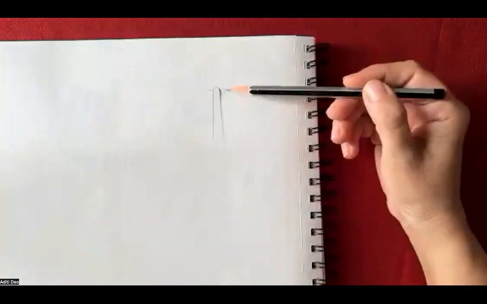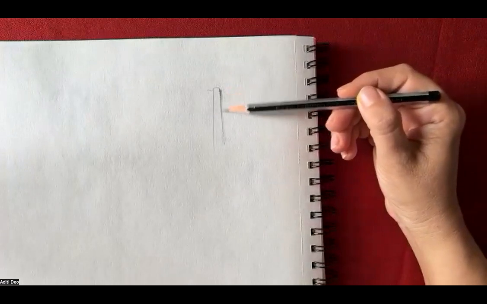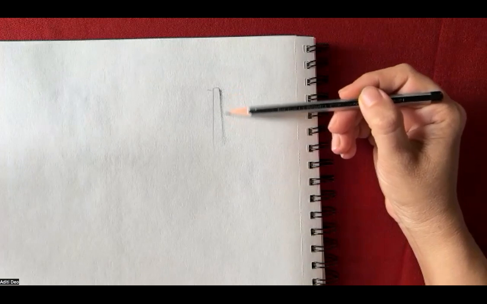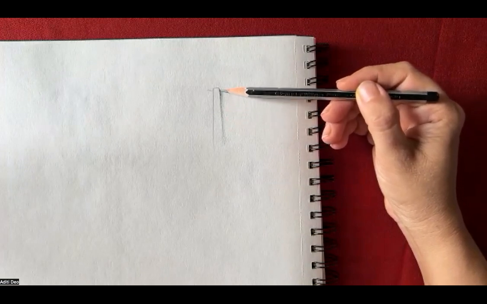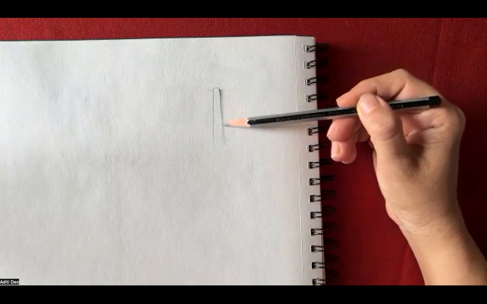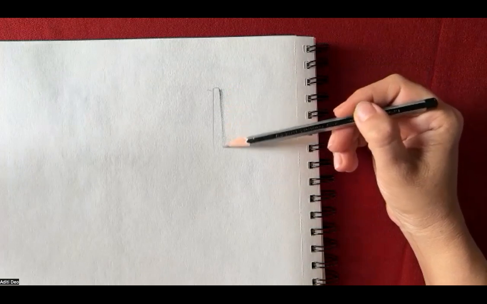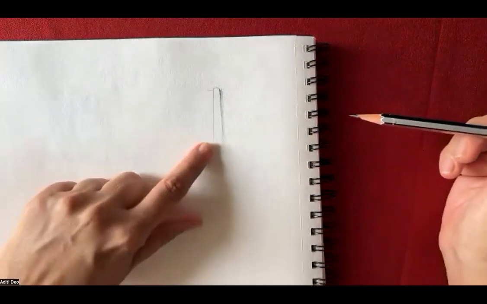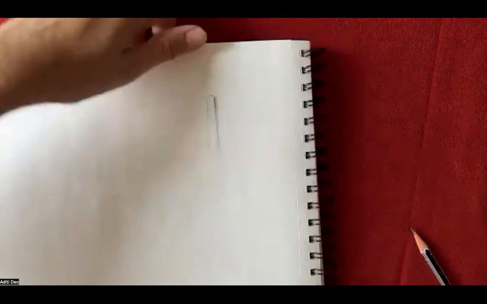So you would get a really sharp edge on top, very light edge in the middle, and then a little bit of the shading comes right on top of the fold itself. That is what we need to recognize.